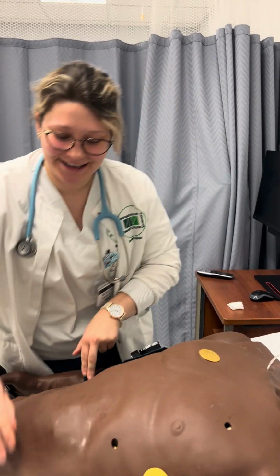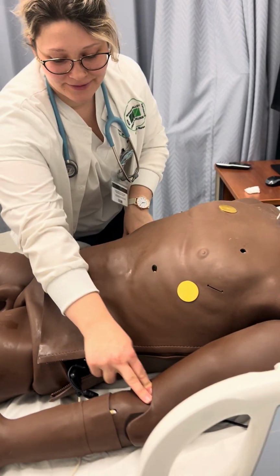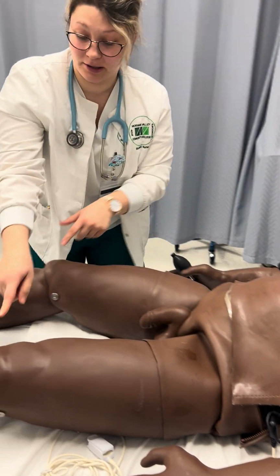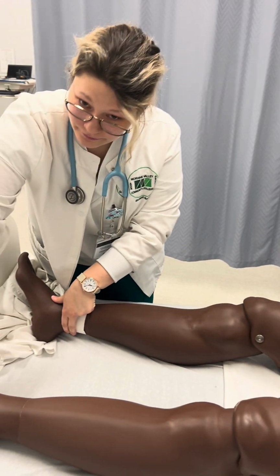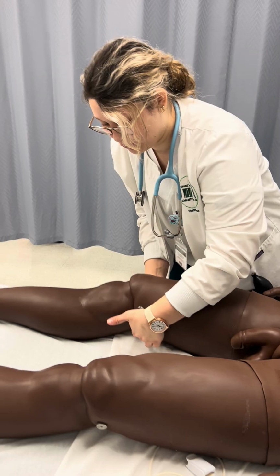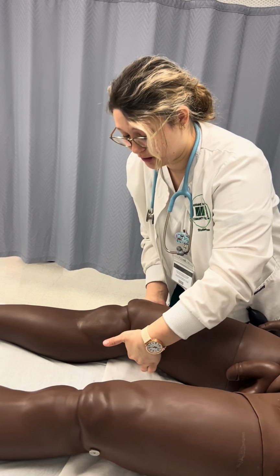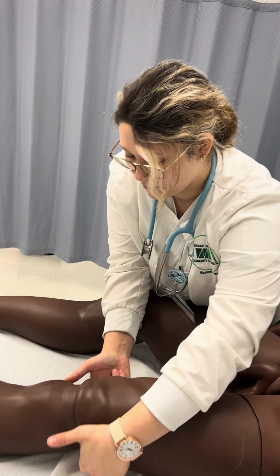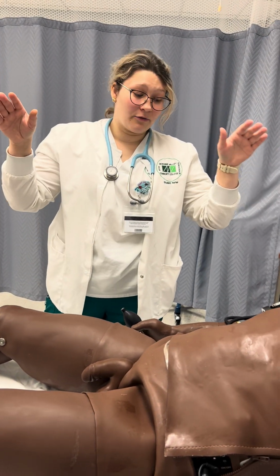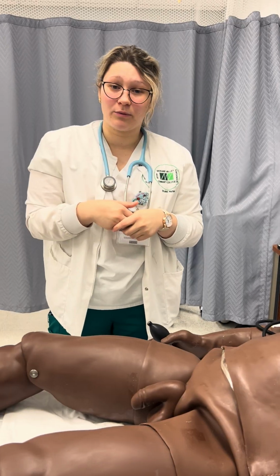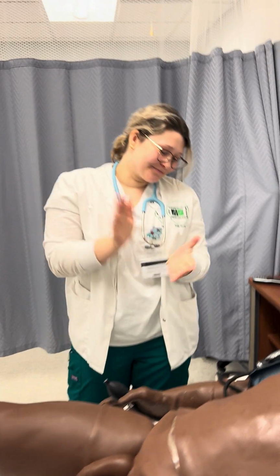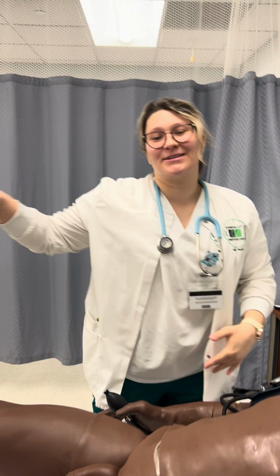Then I'm gonna move down. I'm gonna check bilaterally the brachial, the radial, the femoral, the tibial, and the dorsalis pedis. Now with the popliteal, I have to use both hands, so I'm gonna do one at a time. Check, check. All my pulses are equal. Force is +2. They're all regular rhythm. Excuse my stutter. And all 80 beats per minute.